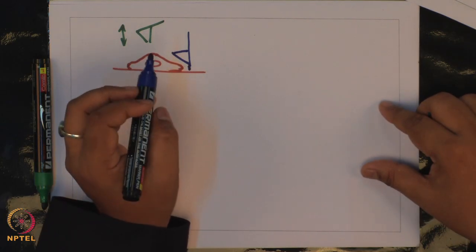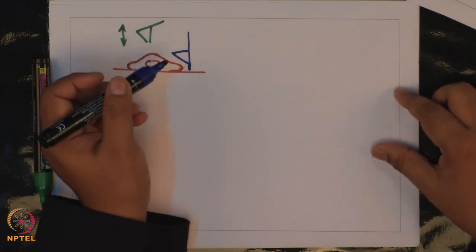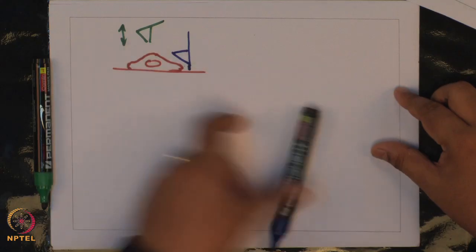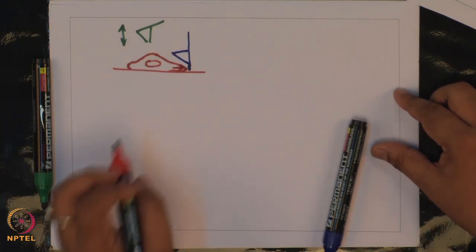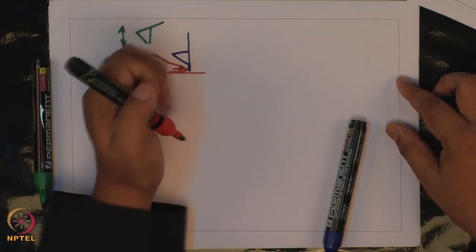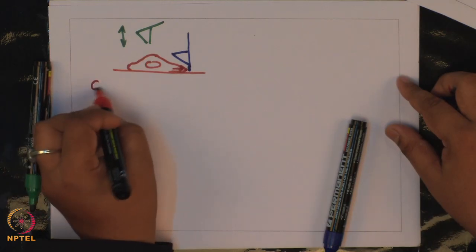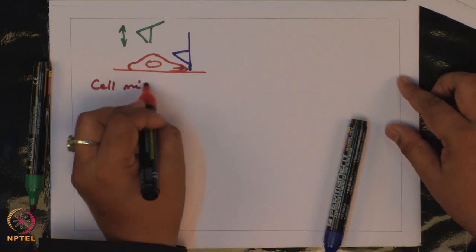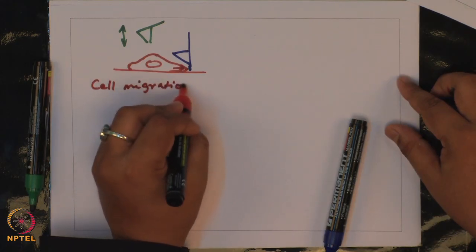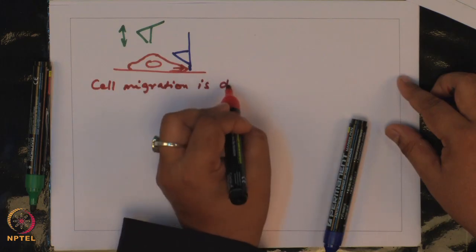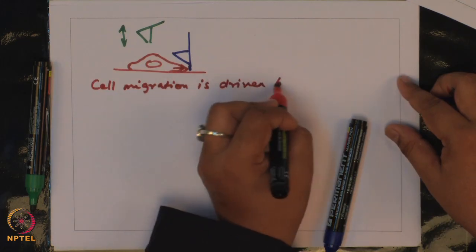What is the advantage of this geometry in this particular experiment? When the cell is migrating in this direction, you can monitor the deflection of the tip. Migration is driven by actin polymerization.